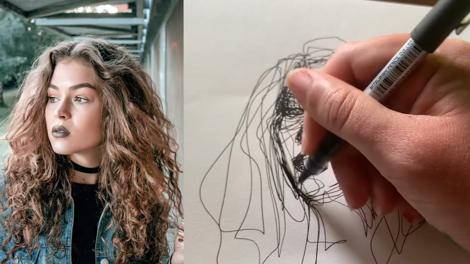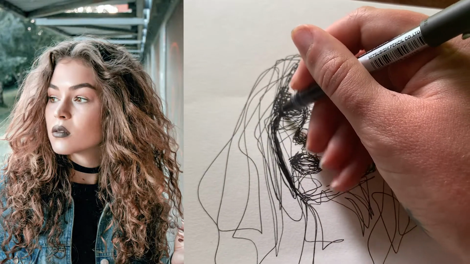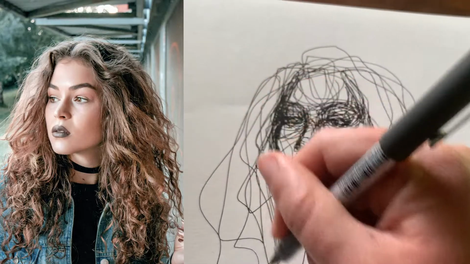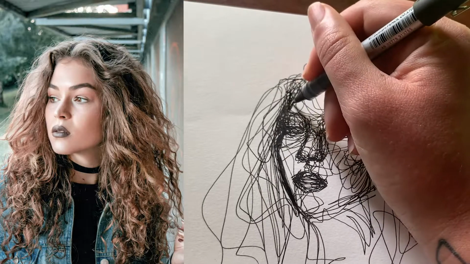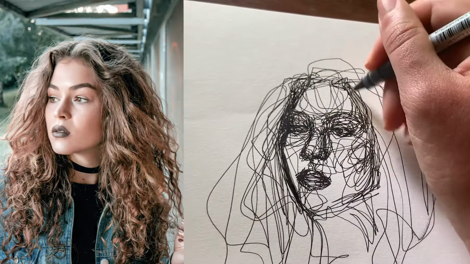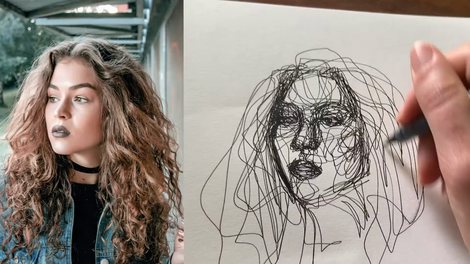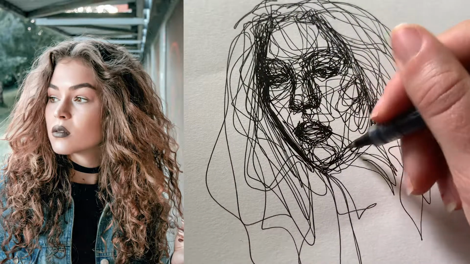So in this case, the way that I'm using the lines is building the shadows. You can see that the places where there is a shadow in the reference picture, that's where I make the biggest amount of lines, and I just build them until it creates different shades and different depths to the drawing.